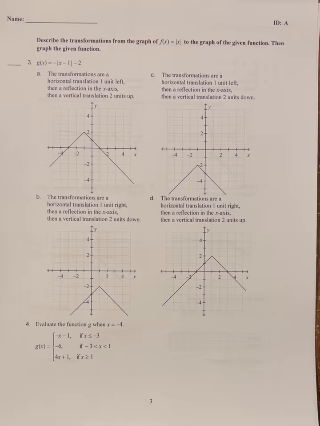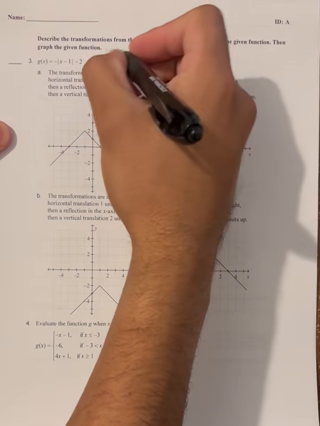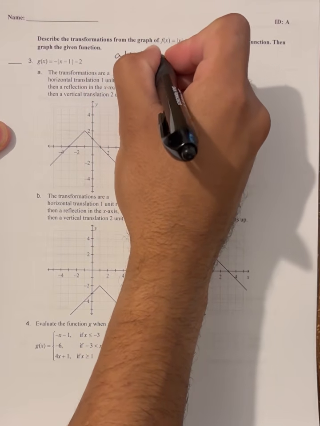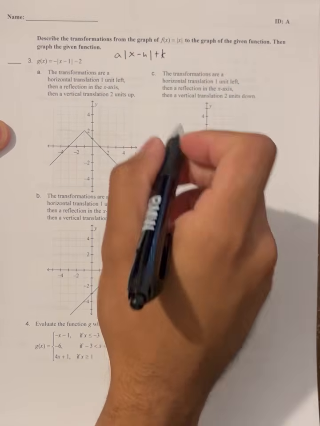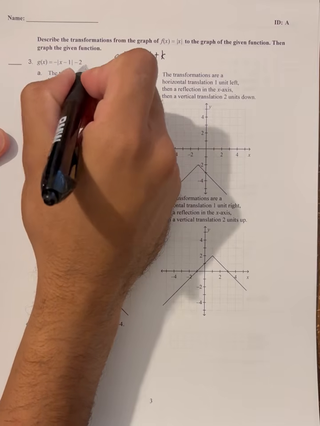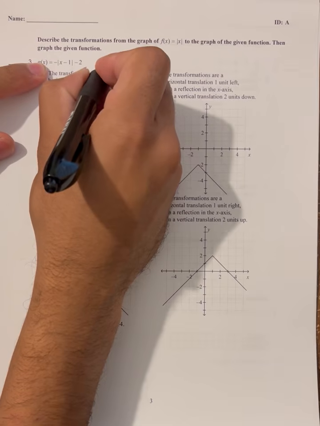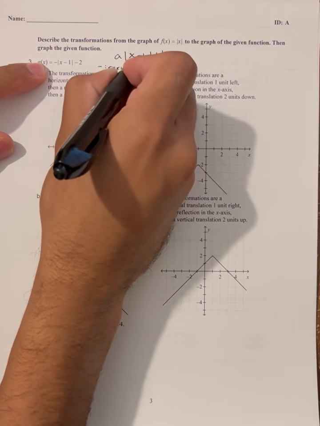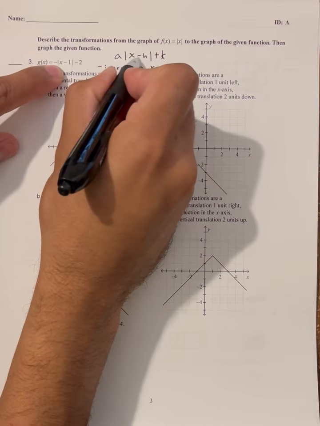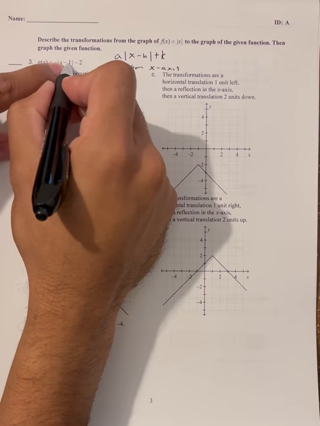Okay, in this next question, we have negative absolute value of x minus 1, minus 2. So again, this follows the a absolute value of x minus h plus k rule, where the a is -1, or if you want to think about it separately, the negative means reflection and the a is 1. So the negative is a reflection in the x-axis. Okay. The h, because we already have the minus sign that we're looking for, we don't need to write this as x minus -1. We already have the minus sign, so it's just h is going to be 1.